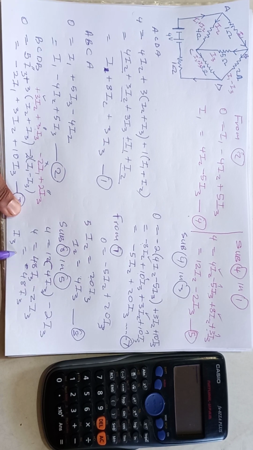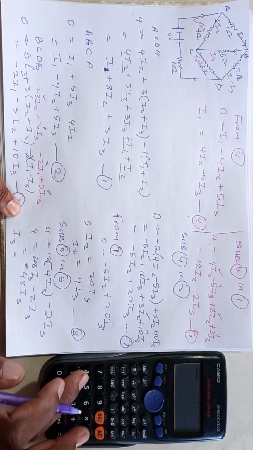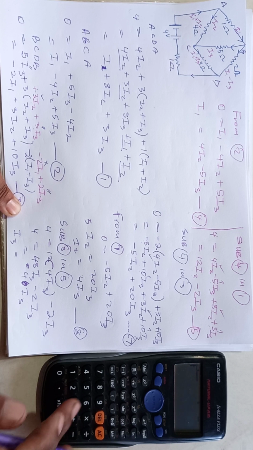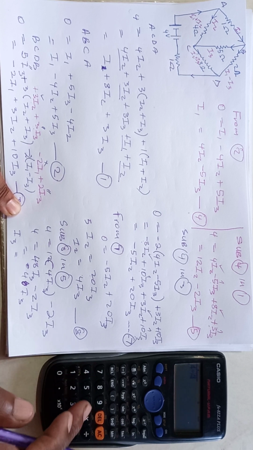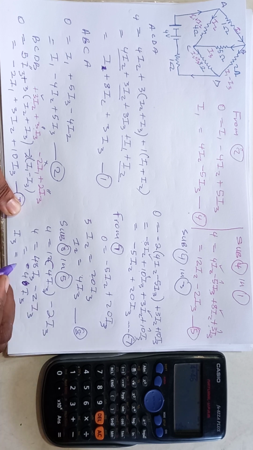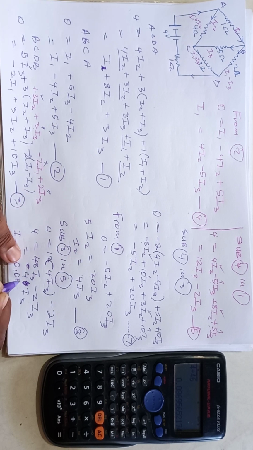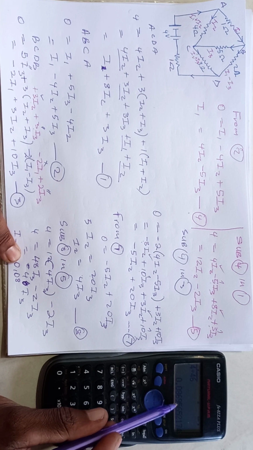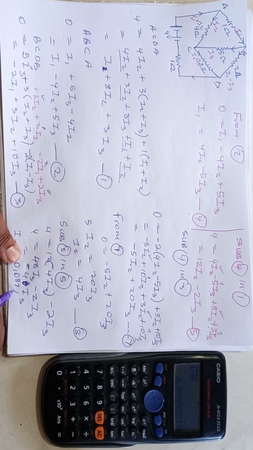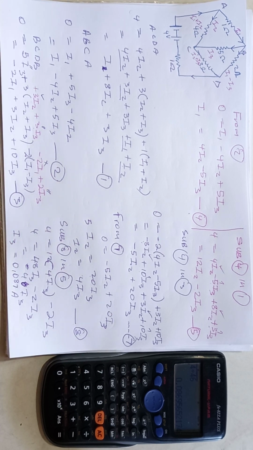So I3 is gonna be 4 divided by 46. Sorry, 46. I don't know why I wrote 48 again. So it's gonna be 4 divided by 46, which will give us what? It's giving us 0.0869. So we'll round off that one, so we'll end up having 0.087 amperes.